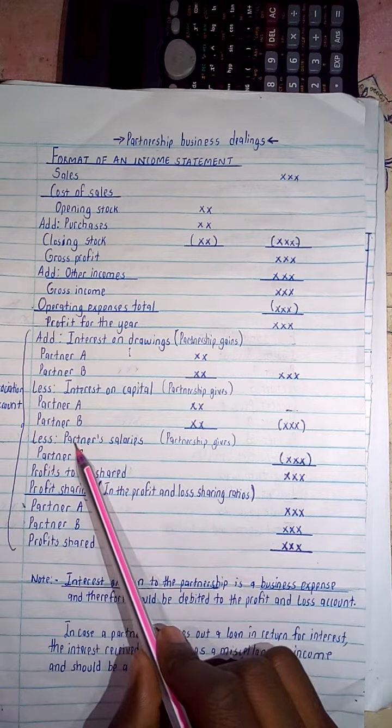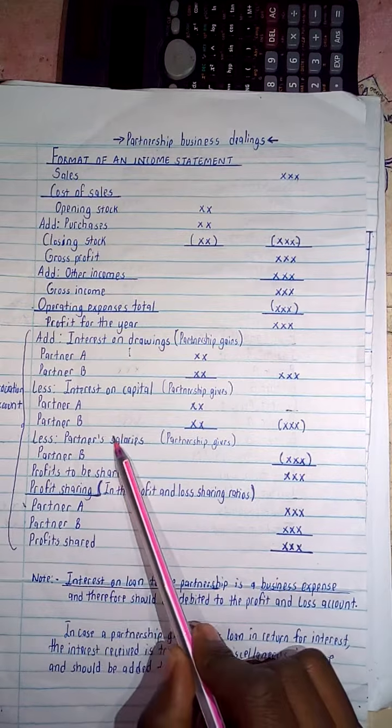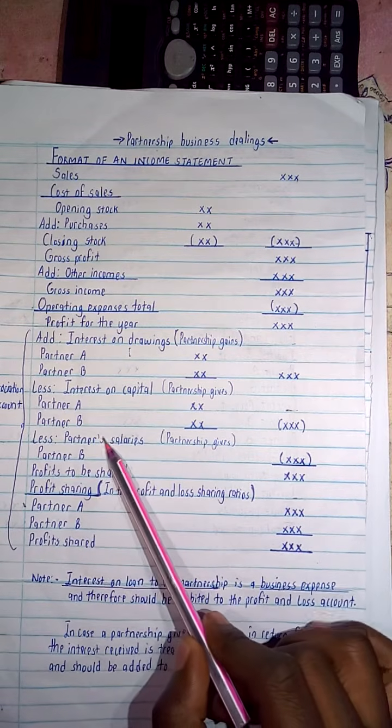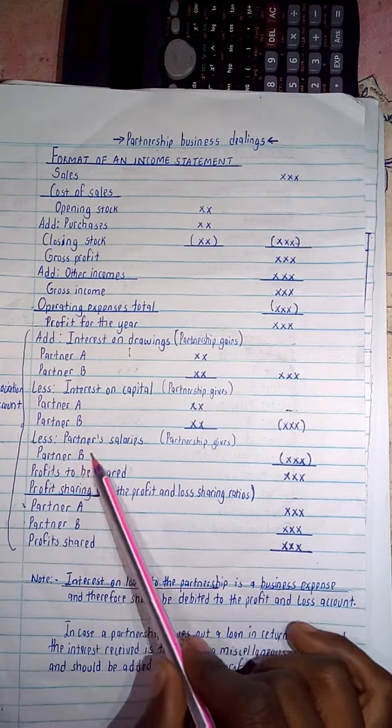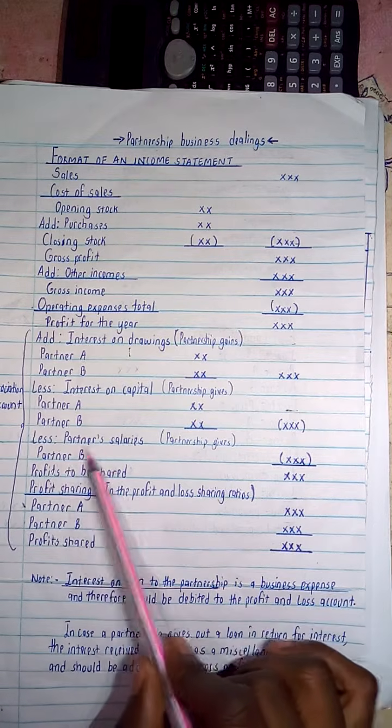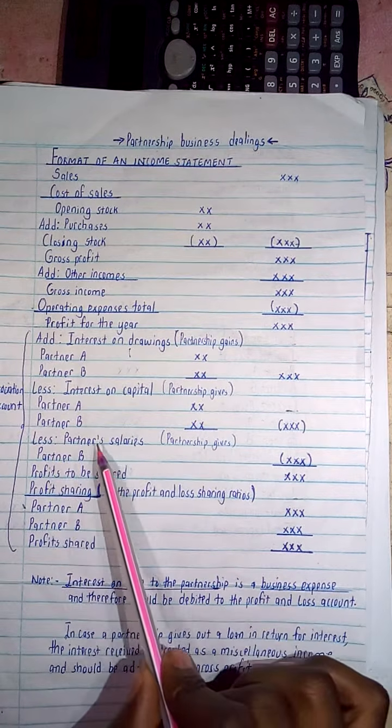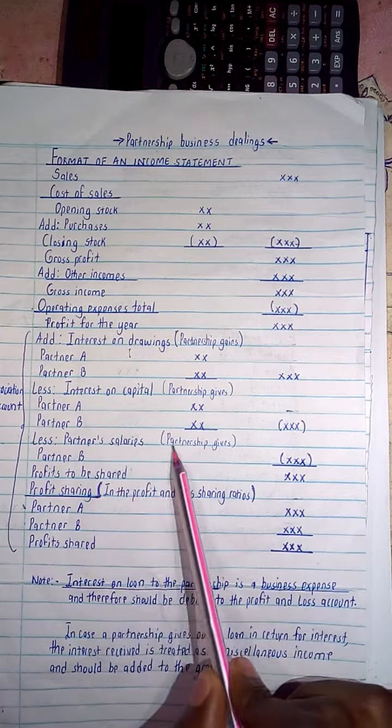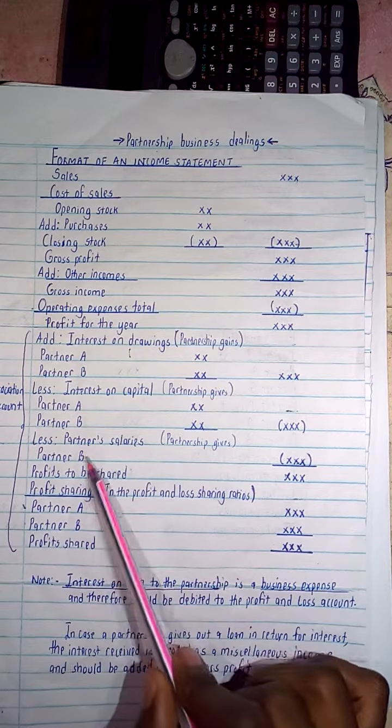And then you move to the partner's salaries. If the partnership deed indicates that partner B is to be given a salary, that's when you come and less the salary from the partnership, because again the partnership is to pay partner B.